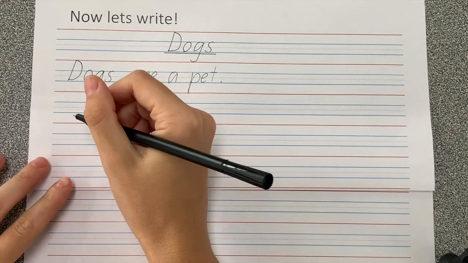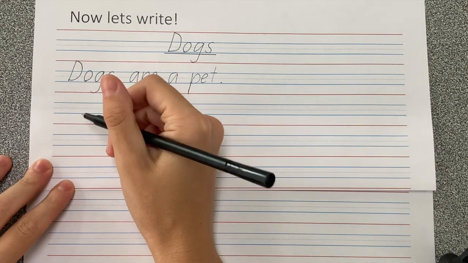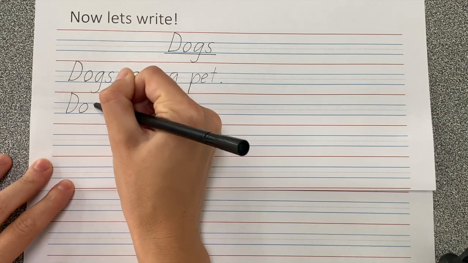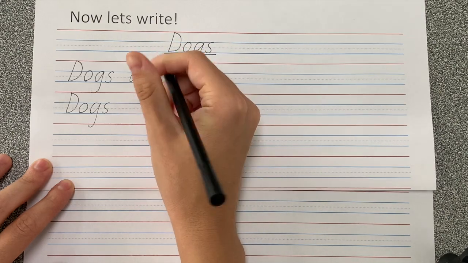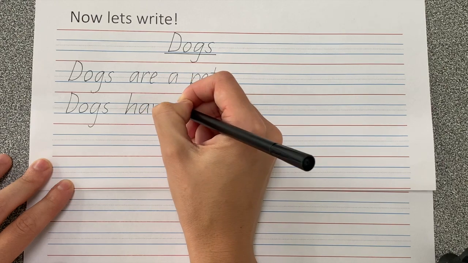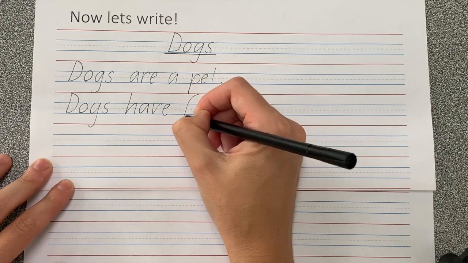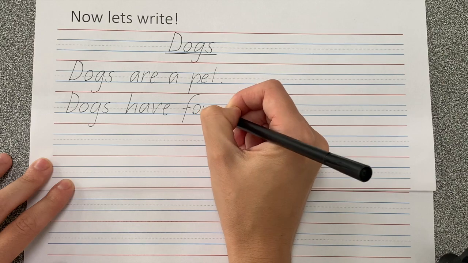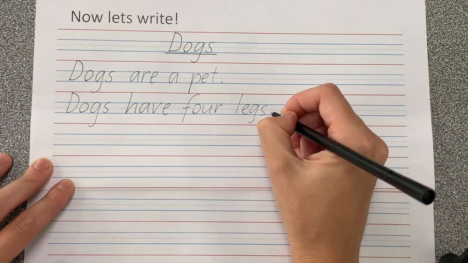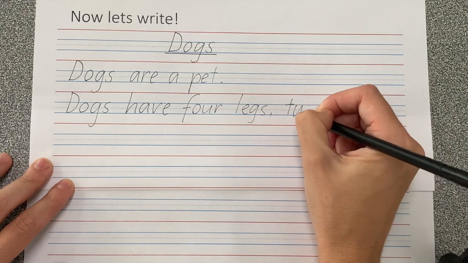Now here I have what I started writing last lesson. I have my title and my introduction. You could find this in your writing book too, but if you can't find it, that's okay. We will still move on with writing our body of text, which is our facts about the subject. So what I'm going to do is I'm using my information that I wrote in my bubbles before, and I'm going to write 3 sentences. The first sentence is going to tell you what dogs look like. The second sentence is going to tell you what dogs eat. And the third sentence is going to tell you where dogs live.